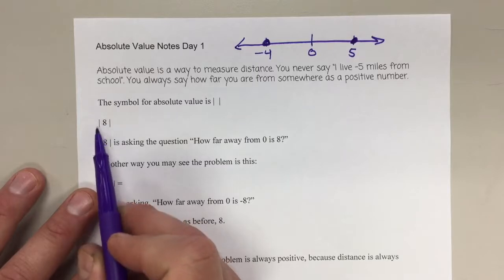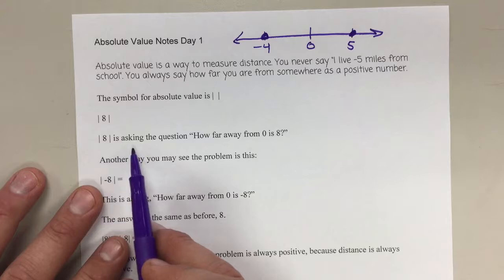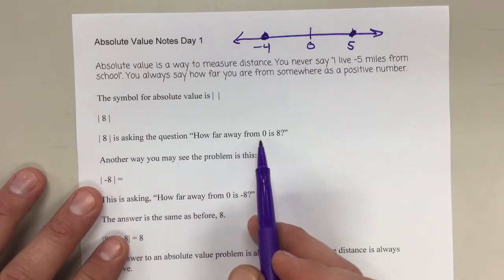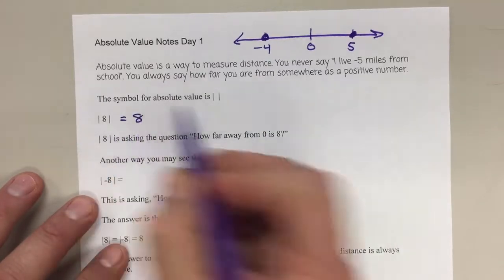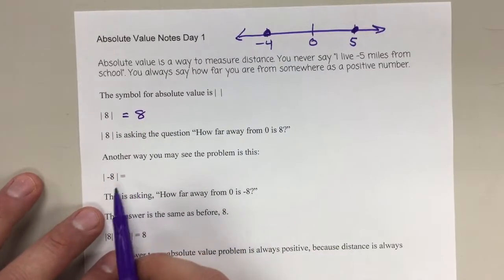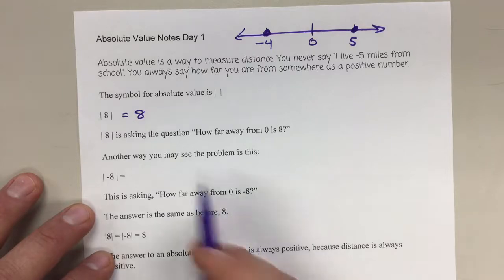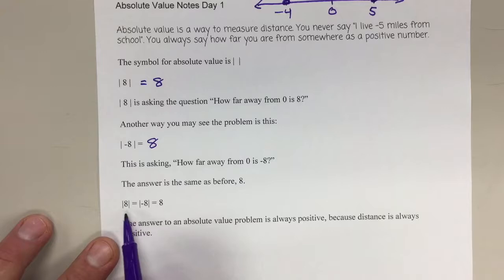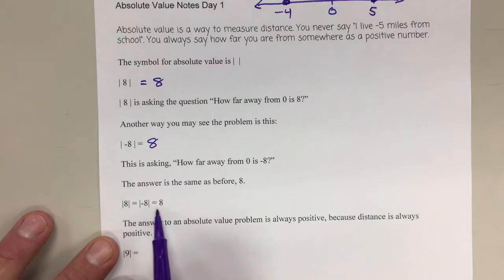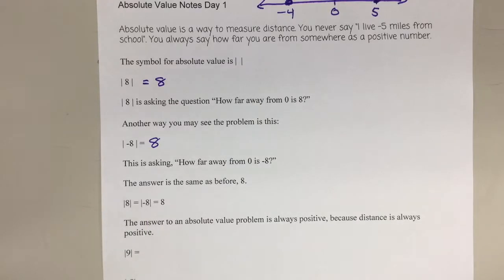So if you have 8 inside these, that's saying the absolute value of 8 is asking the question, how far away from 0 is 8? And of course the answer is, you're 8. Now, this question is saying, how far is -8 from 0? And again, the answer is 8. So the absolute value of 8 equals the absolute value of -8, which equals 8, which means both 8 and -8 are 8 units from 0.